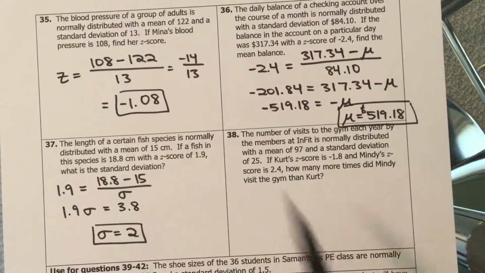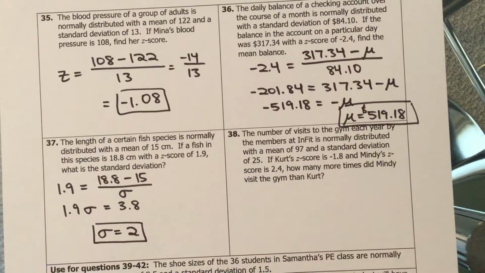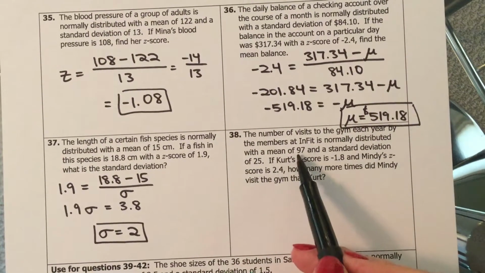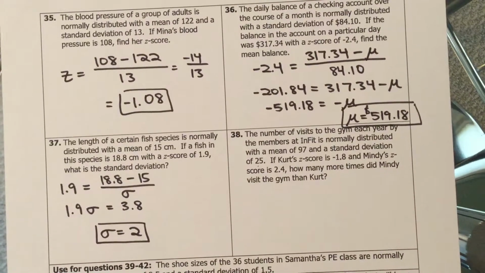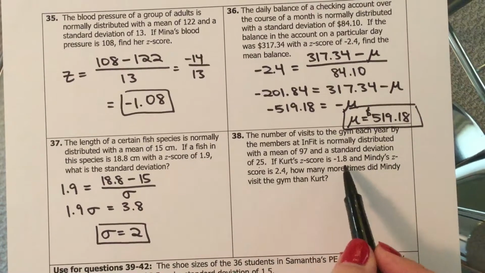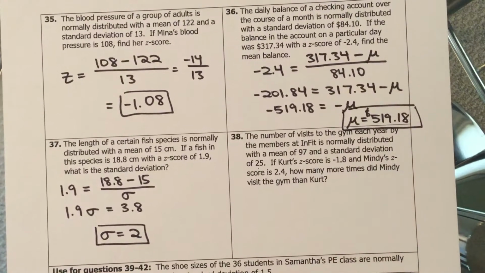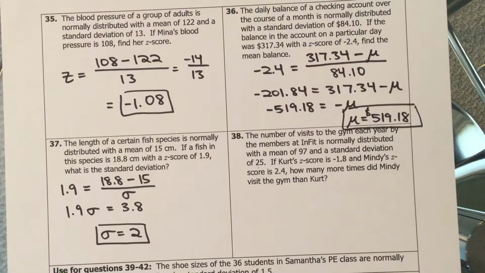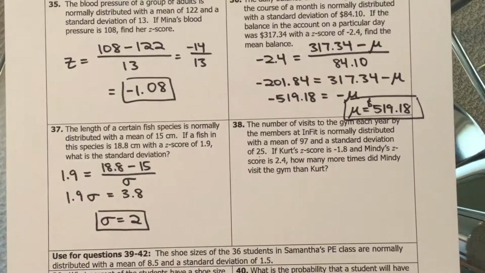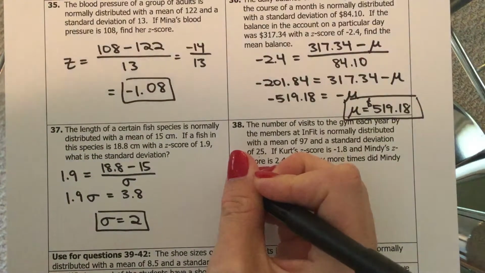All right, one more z-score here. The number of visits to the gym each year is normally distributed. Here's our mean, here's our standard deviation. If Kurt's z-score is -1.8 and Mindy's z-score is 2.4, how many more times did Mindy visit the gym than Kurt? Basically you're solving for x for each one of them, and then you want to find the difference between those two values. Let's start with Kurt.